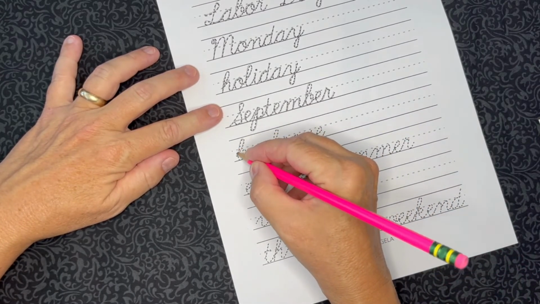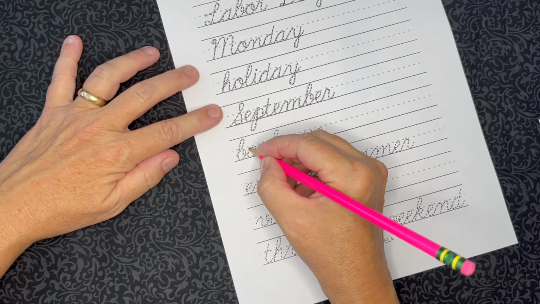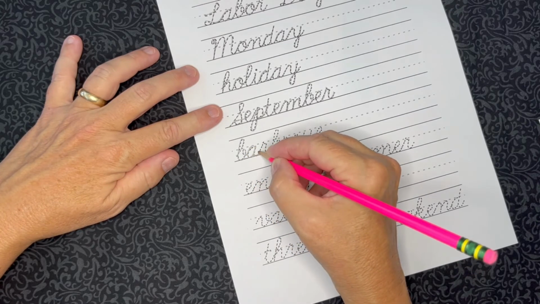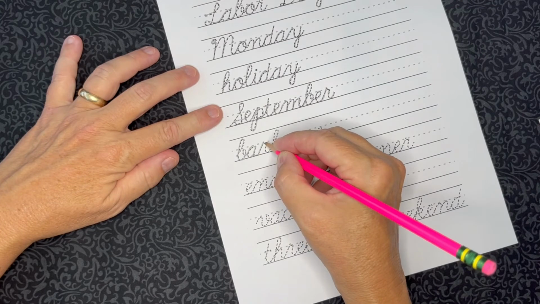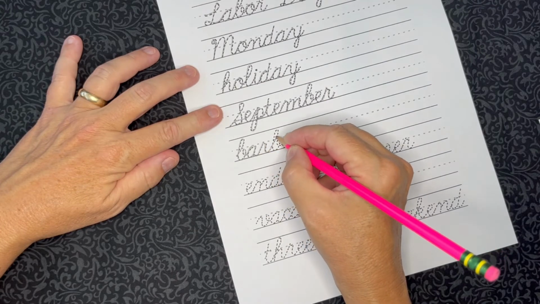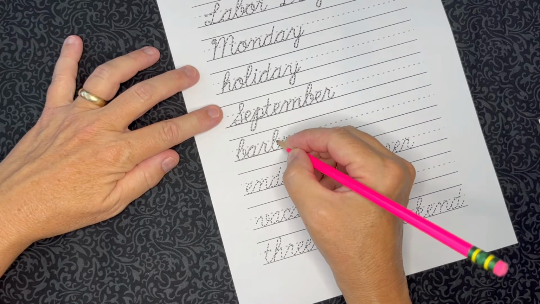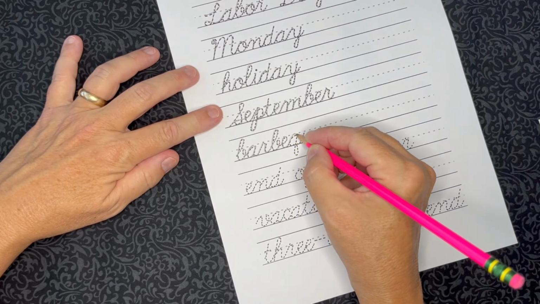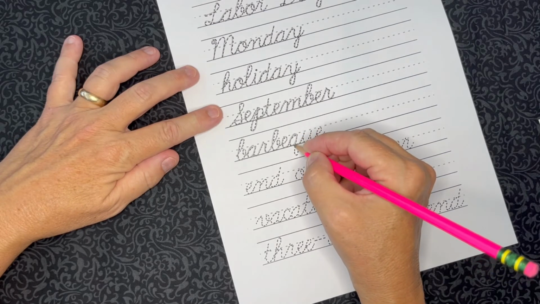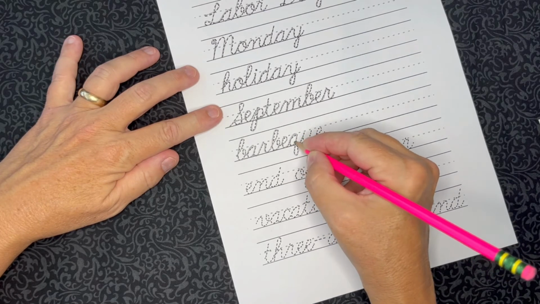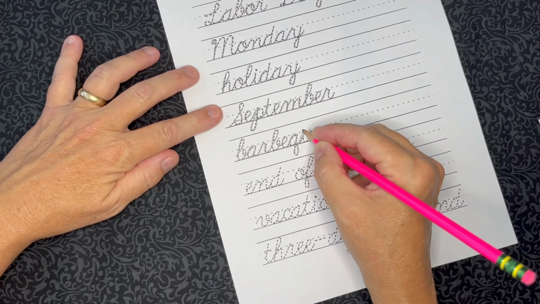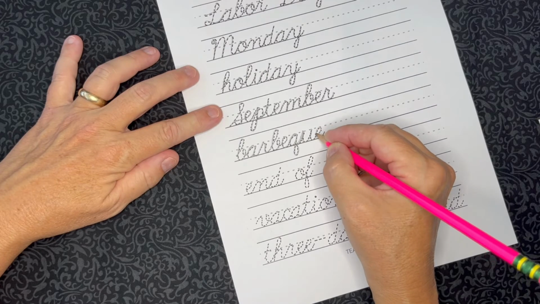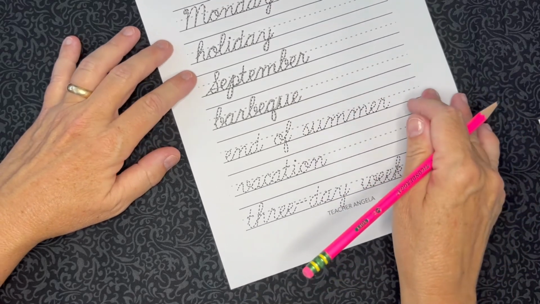Big loop up, down, bump, loop, curve into the A, bump, up, down, tail, another R. So little line up, diagonal, down, tail, another B, loop into the E, and then here's a Q. So curve, bump, little line up, down, loop to the back, U, little line up, down, bump, up, down, tail, and another E. End of summer.